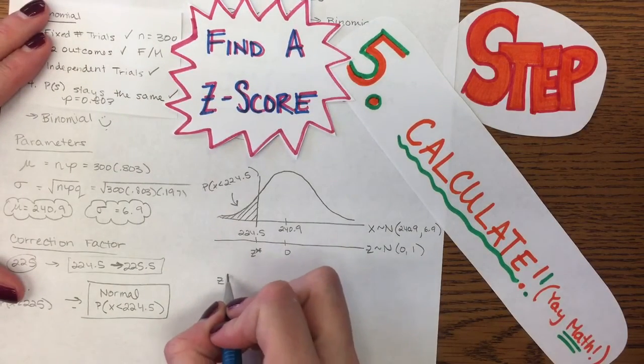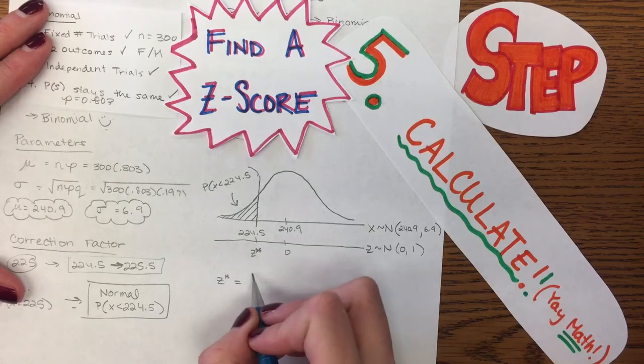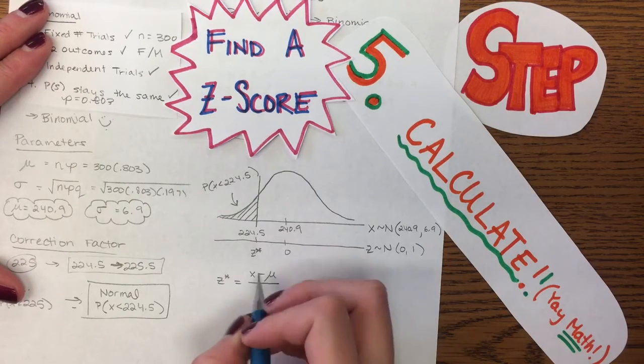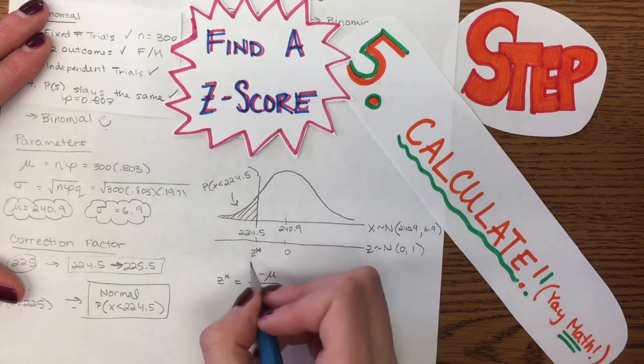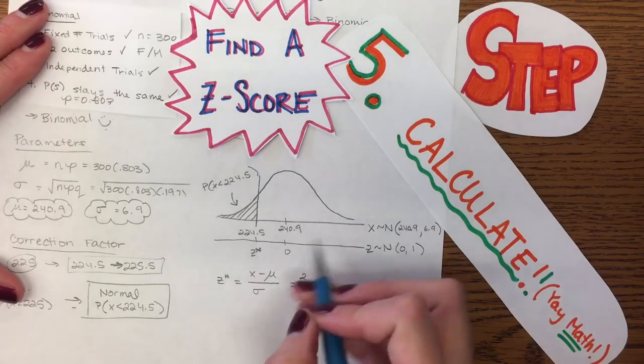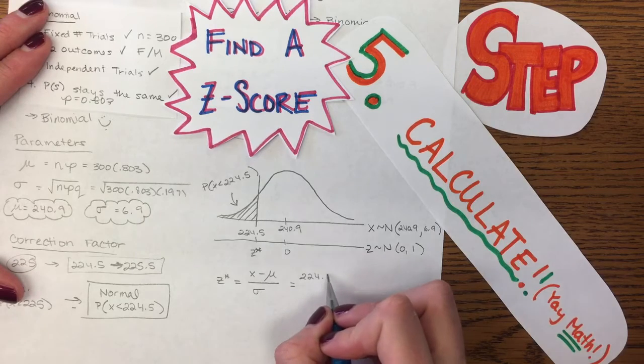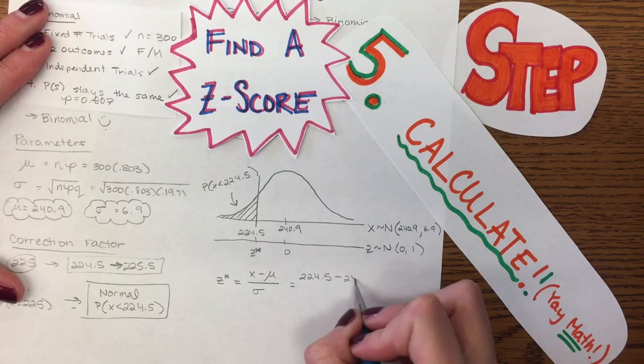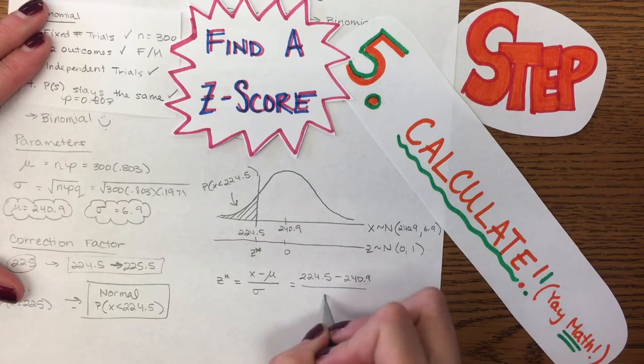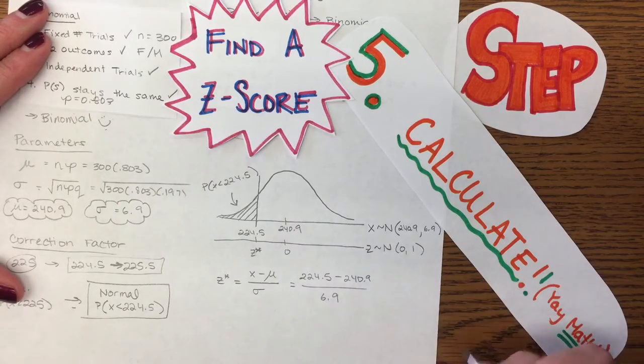So let's start by writing my formula. The formula for a z-score is x minus mu divided by sigma. The x value I'm looking at is the x value that's important in my probability. So that's 224.5. The mean is 240.9, and the standard deviation is 6.9.